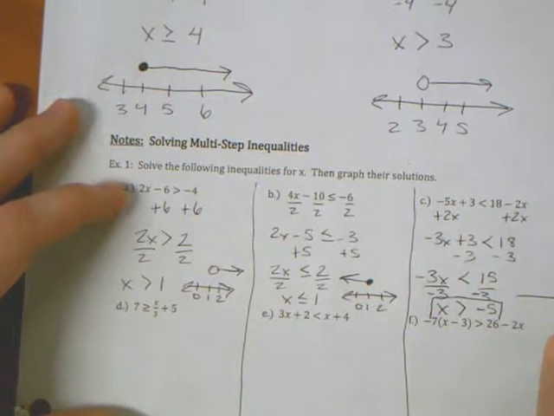So when we graph this, I did a different method. Yours is longer. Open or closed circle at negative 5? Open.